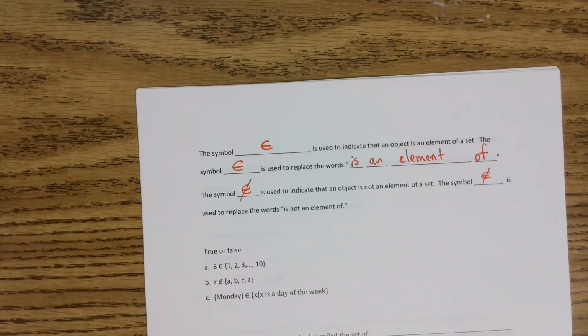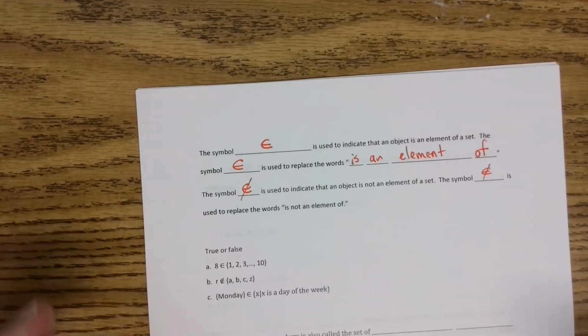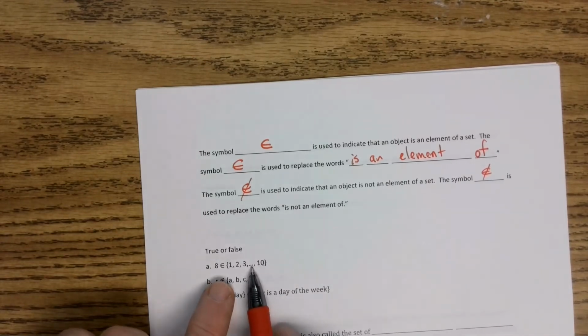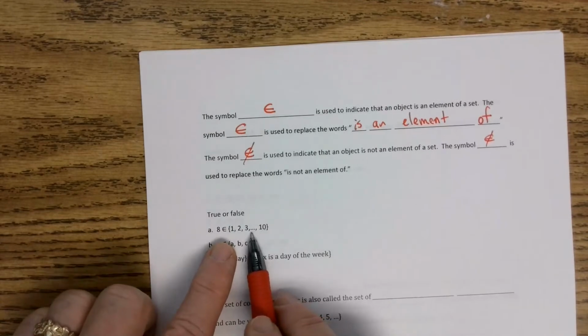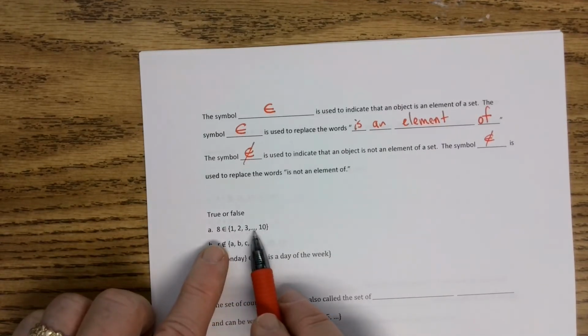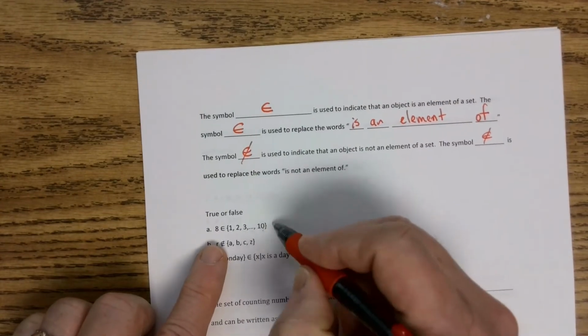All right, so I love this first test. I can ask a bunch of questions, and most kids finish the test fairly quickly because it's just true-false questions. So is 8 an element of this set right here? Yes. Even though it's not listed there, the dots mean every number between 3 and 10. You set the pattern, you continue the pattern, you end the pattern. So 8 is in there, so that is a true statement.